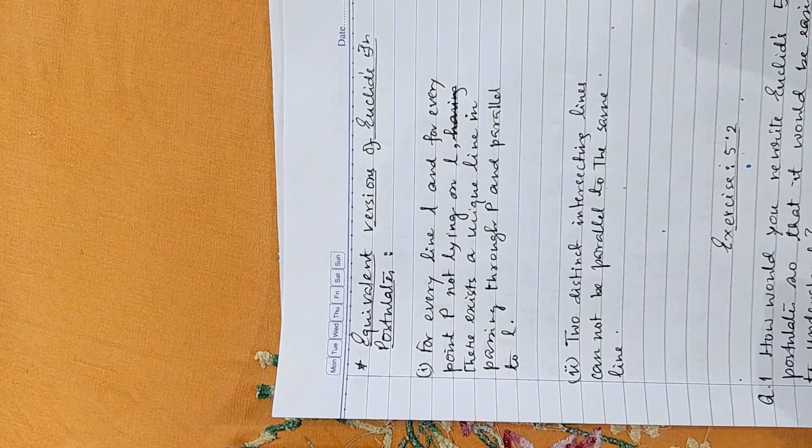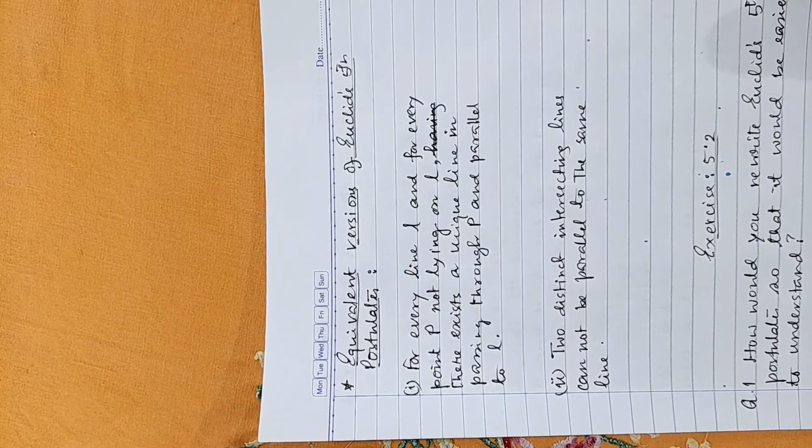Next, see the equivalent version of Euclid's fifth postulate. What is the equivalent version?